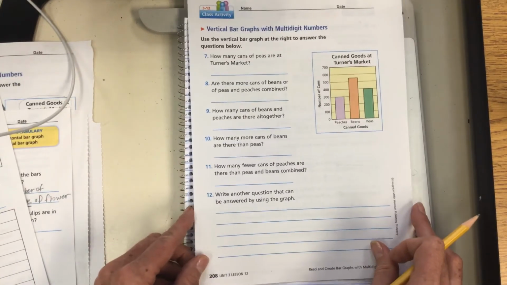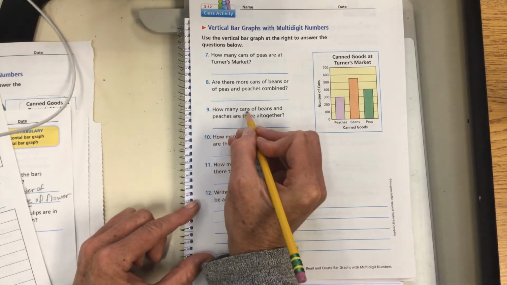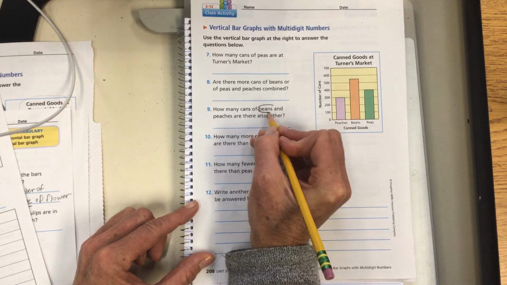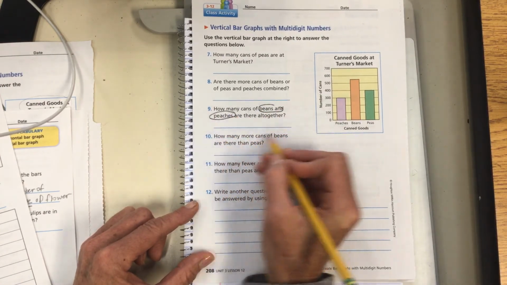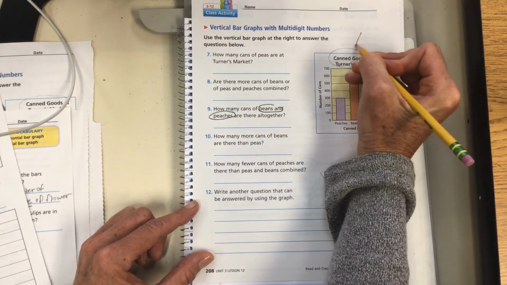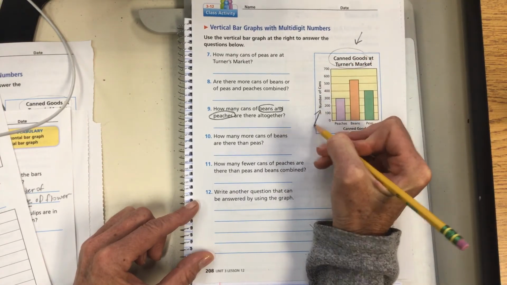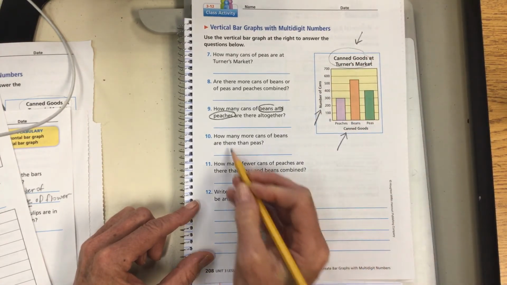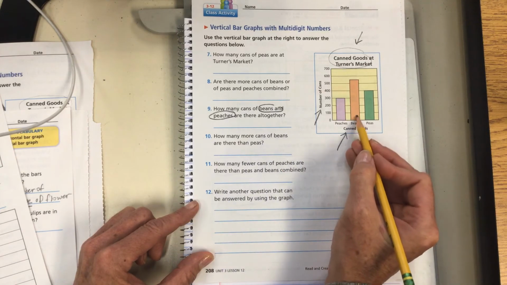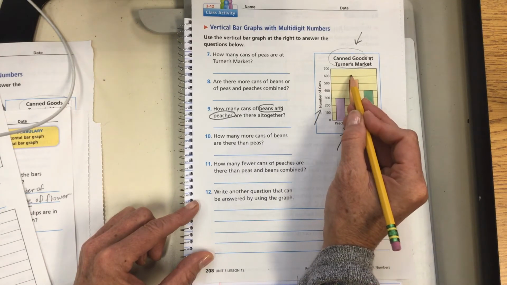Okay, and then let's see, I'll choose one on the back here. I'll choose number 9. It says how many cans of beans and peaches are there altogether? So once again, here's the title, and then there's a label here and a label here for my bar graph. And I'm going to find the beans, and beans is between 500 and 600.